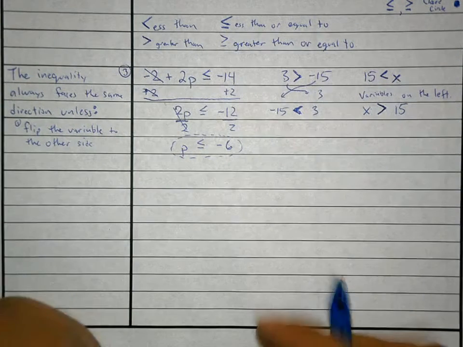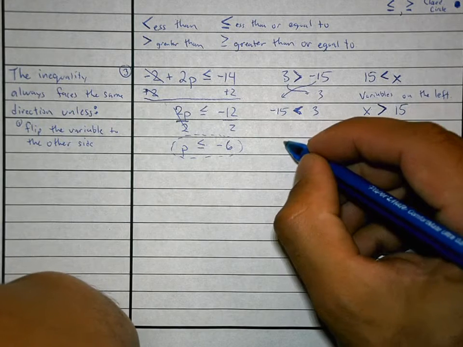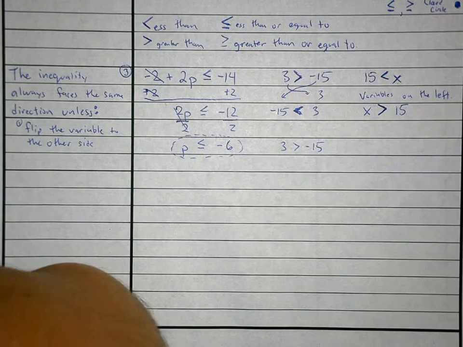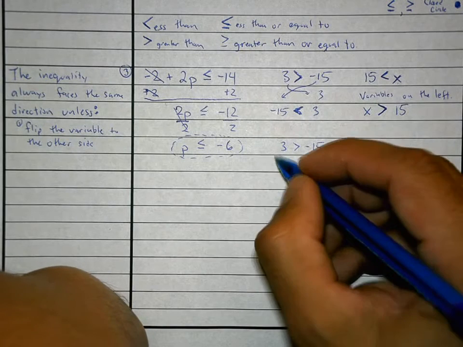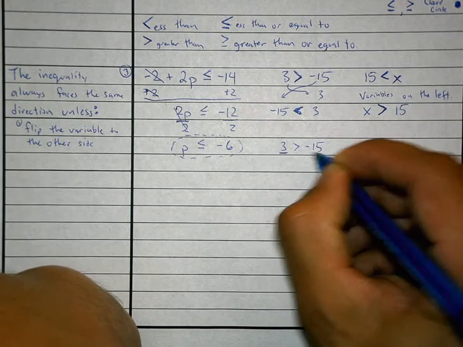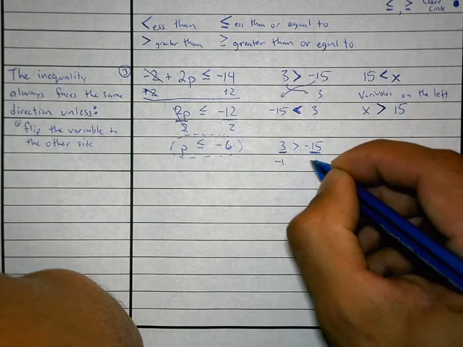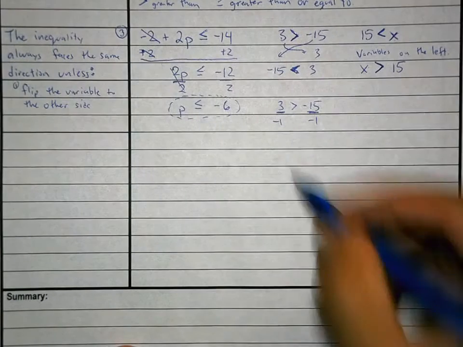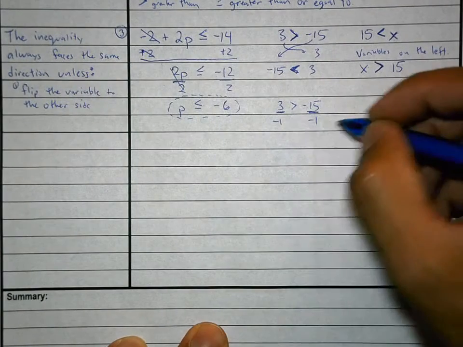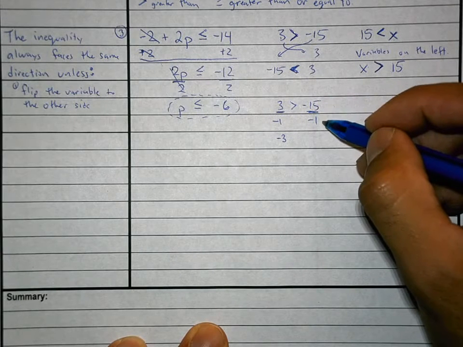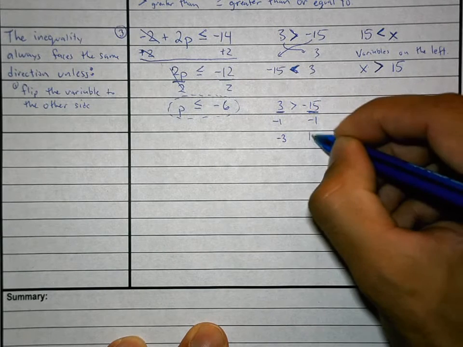Let's use that 3 and the negative 15 again. I'm going to put it down right here. 3 is greater than negative 15. But I'm going to now divide, and I'm going to divide by negative 1. Okay? Let's do that math real quick. 3 divided by negative 1 is negative 3. Negative 15 divided by negative 1 is 15.